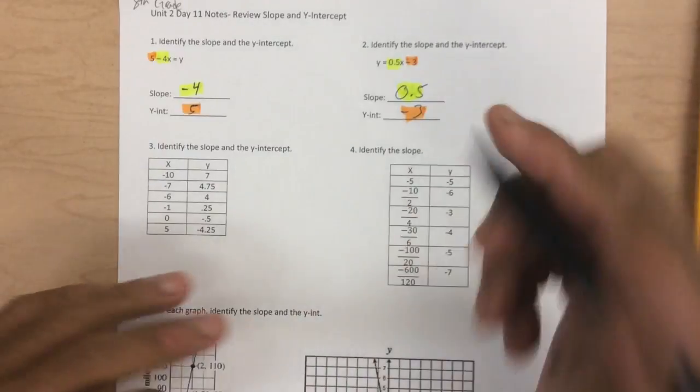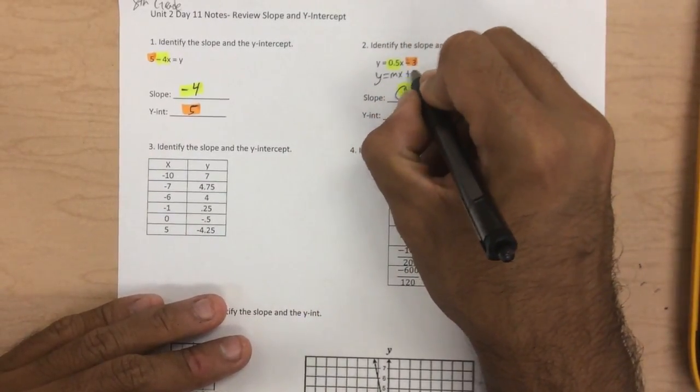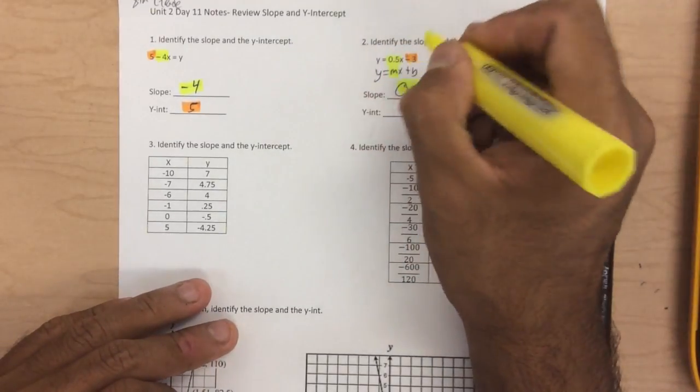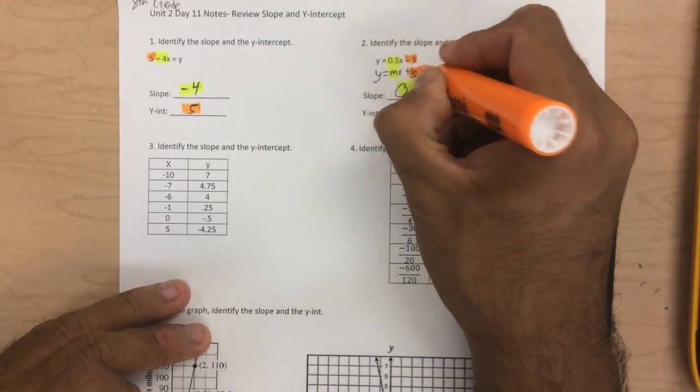Now remember, if you want to use the slope-intercept form, it's y equals mx plus b. And remember, the slope represents the m, and the letter b represents the y-intercept.